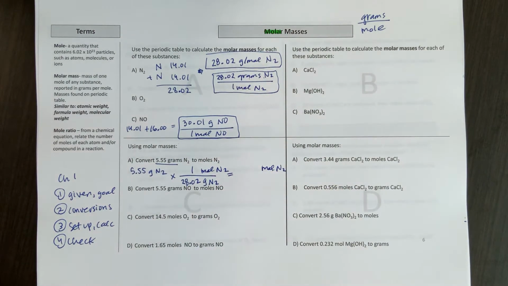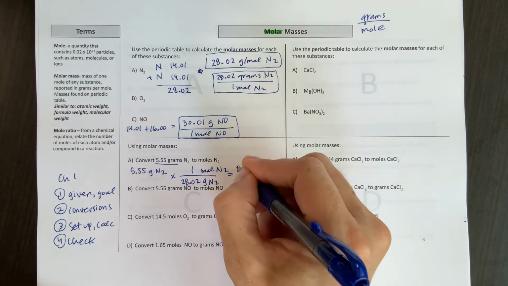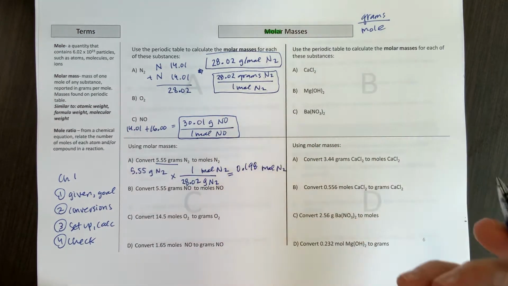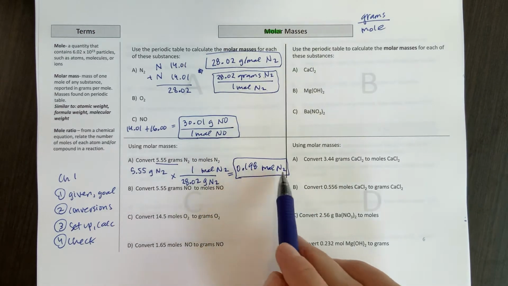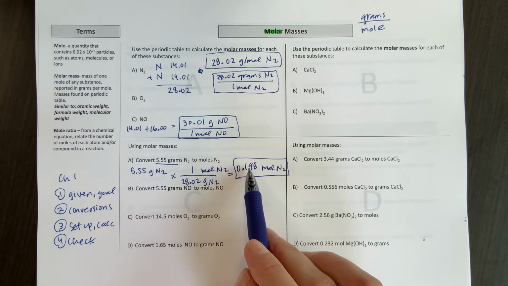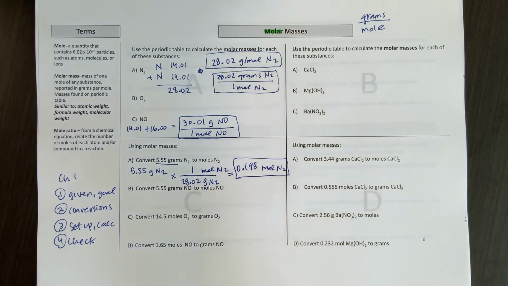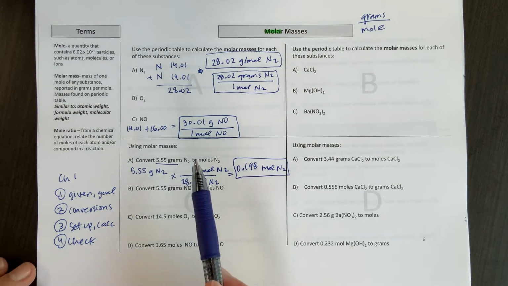So I've got that set up. I'm going to punch it into my calculator, so go ahead and pause and do that. And once you do, you should get 0.198 moles of N2. I'm going to use that rule of 3 for rounding, so the 0 doesn't count, but 1, 2, 3 digits when I report that answer. All right, let's try a second one.